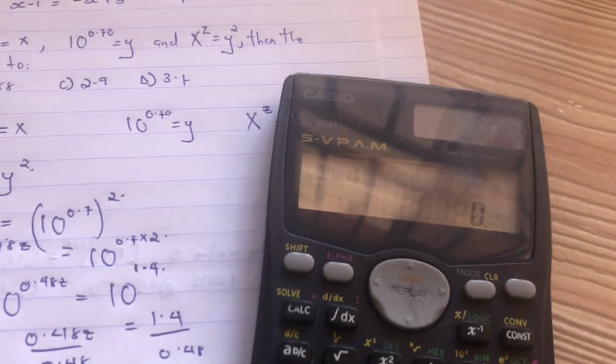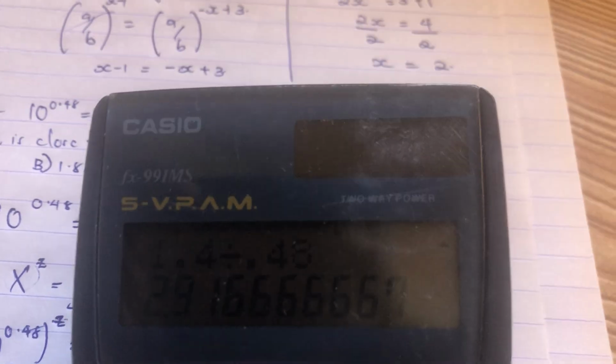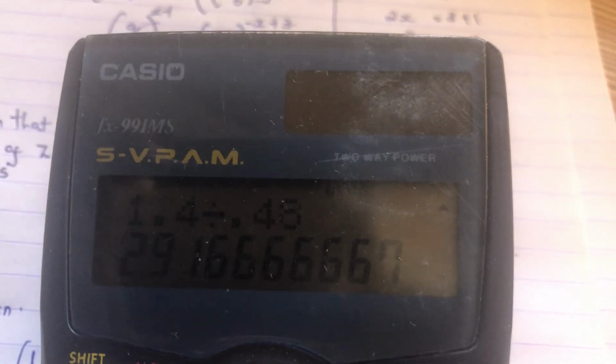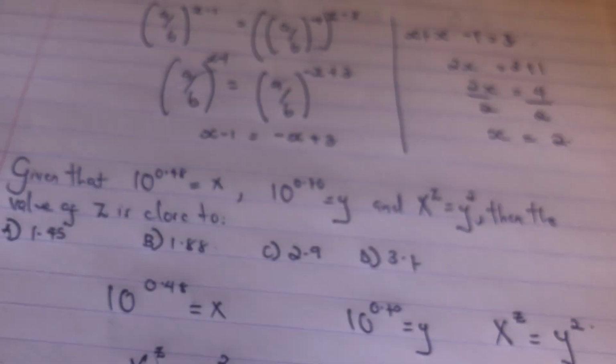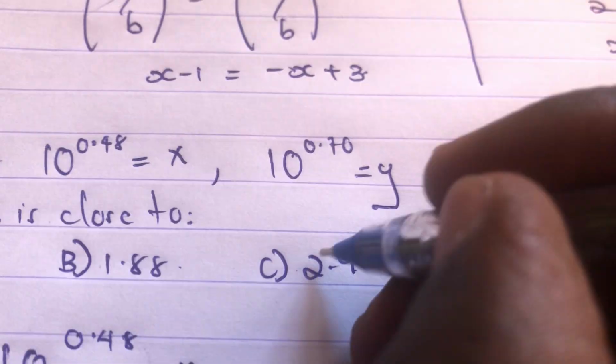Our z now will be equal to 1.4 divided by 0.48. You see our answer? It's 2.916. And the answer here will be now 2.9.